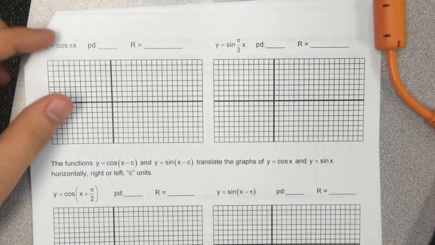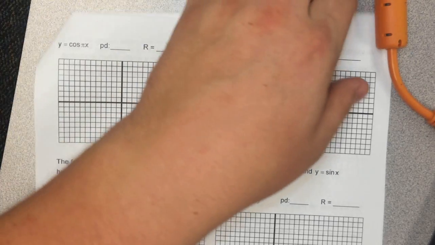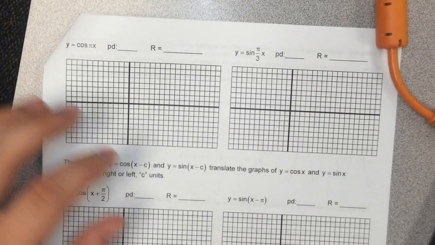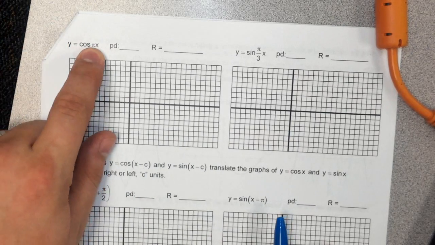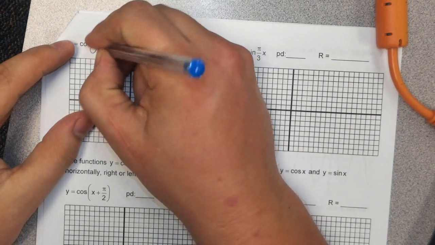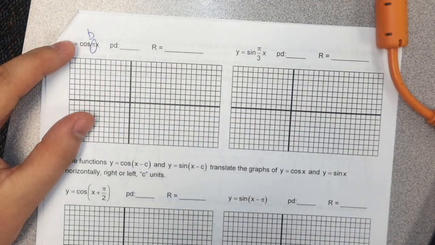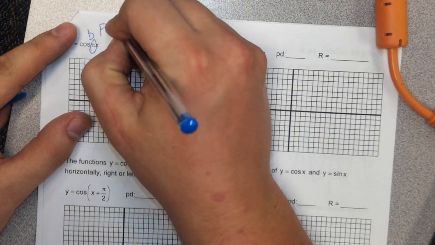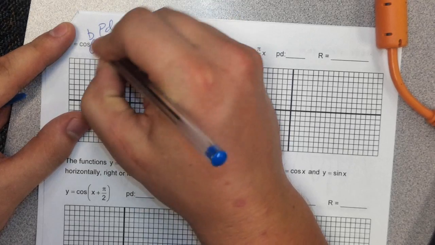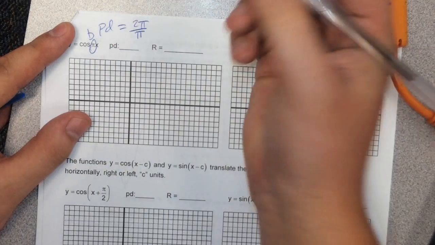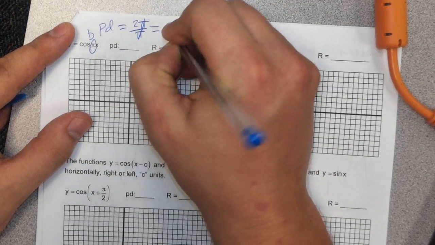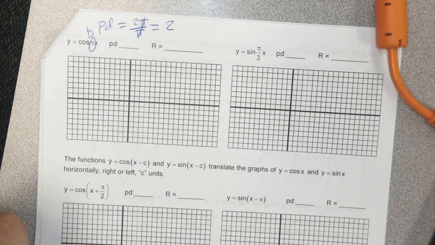So if we flip over the page, up here at the top, our B values in these cases now have pi's in them. So right here, this is cosine pi x. When we find our period, it's still 2 pi divided by that B value, which is pi. Our pi's are going to cancel, and our period actually ends up being 2.